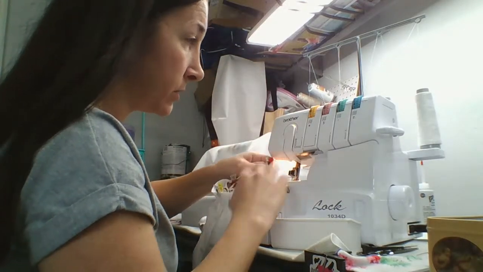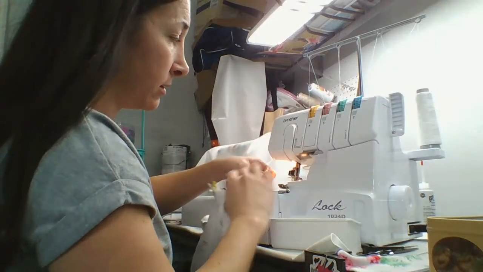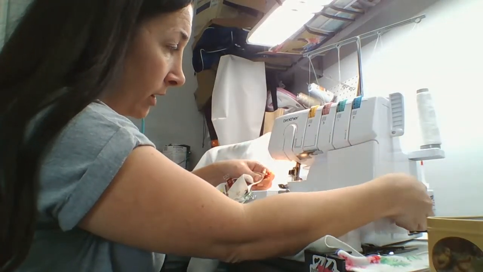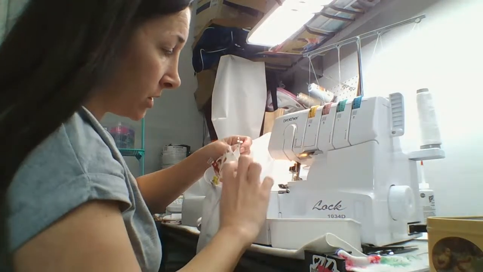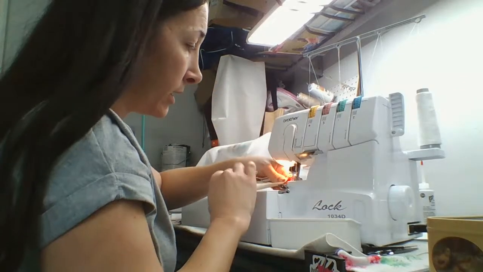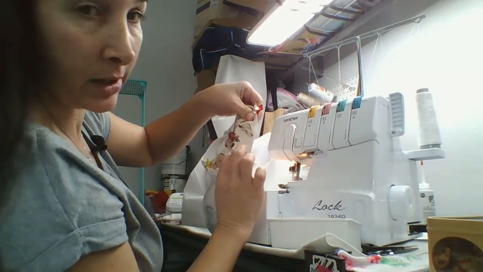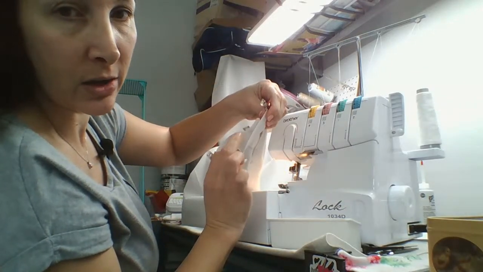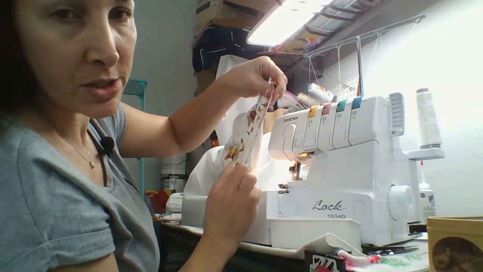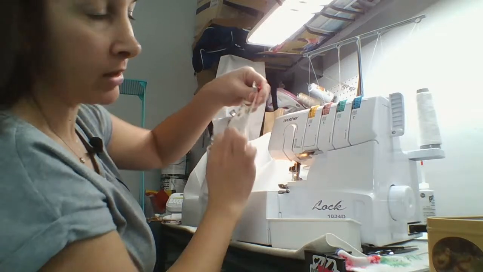So what I do is I lift this and I make sure my needles are in up position. I stretch it because see how it's all wrinkly right here? You can see that it's all wavy. And then I stretch it to make it even.